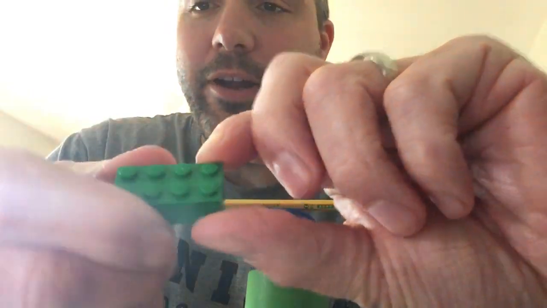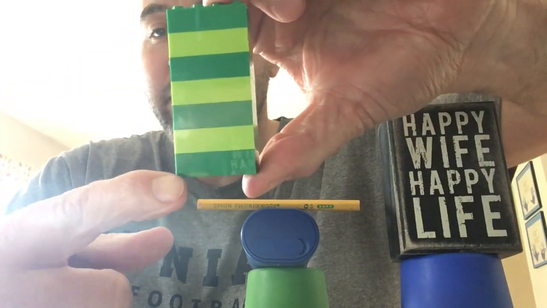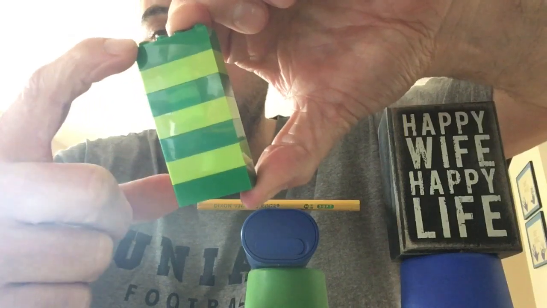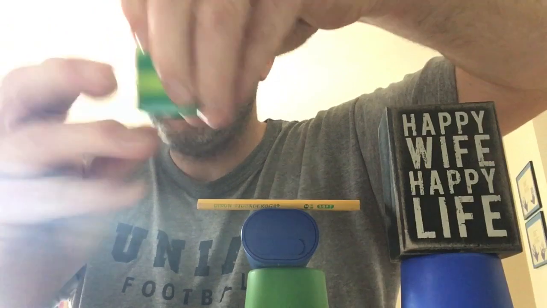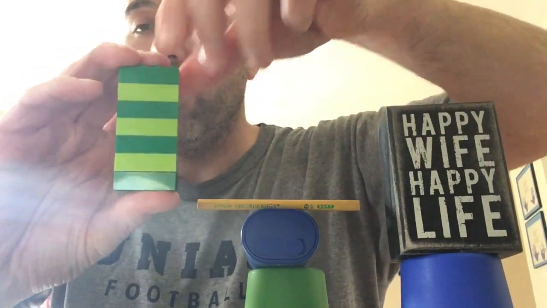Now, if this is the base, and we look at this as the height, think of each Lego as 1 unit of the height. So the distance between the bottom base and the top base, we've got 1, 2, 3, 4, 5, 6, 7 of them. So we would take 8 times 7, and altogether we would have 56 cubic units. Area is just the squares, but volume deals with cubic units, which is important to remember here.